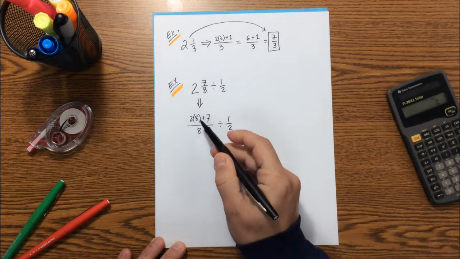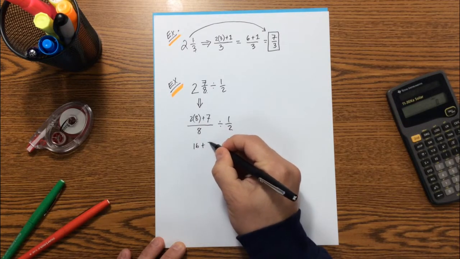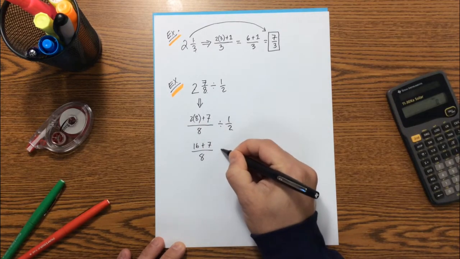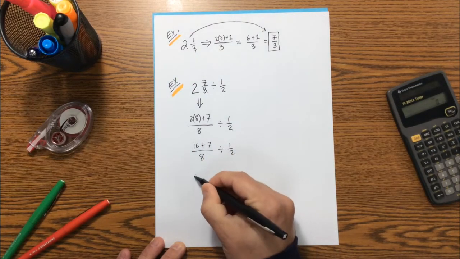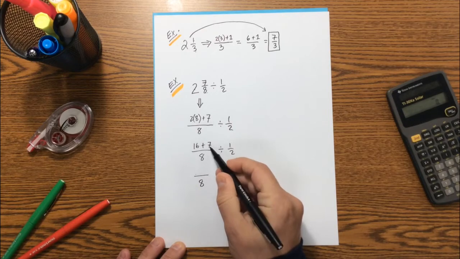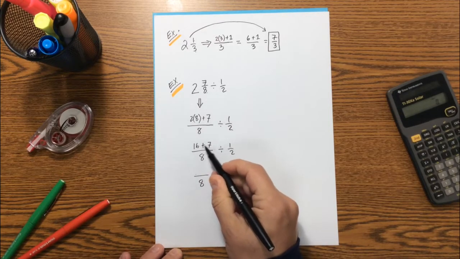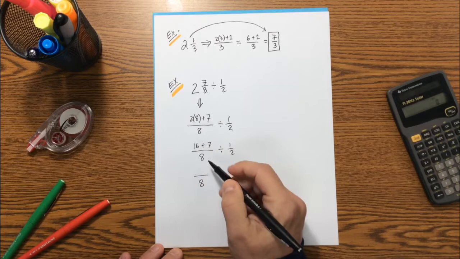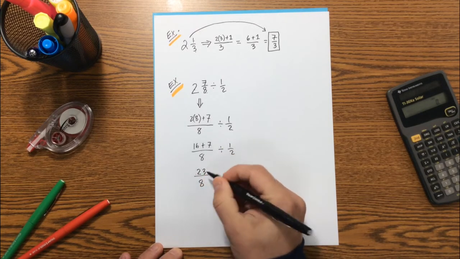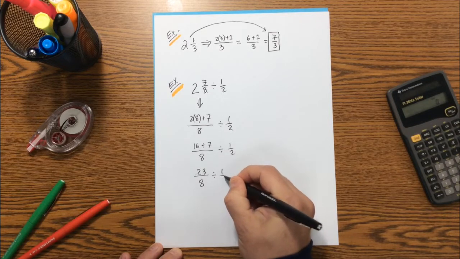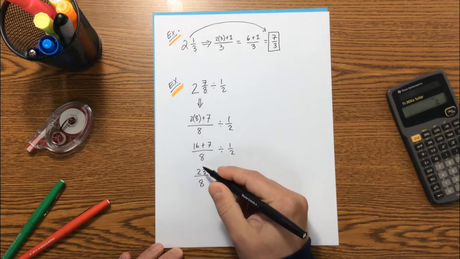Okay? We know that 2 times 8 is 16, and 16 plus 7 is what, boys and girls? Can you remember? Remember, 6 plus 7, and then you're going to carry the 1. 6 plus 7 is 13. Carry the 1. 1 plus 1 is 2. There you have it, the improper fraction.